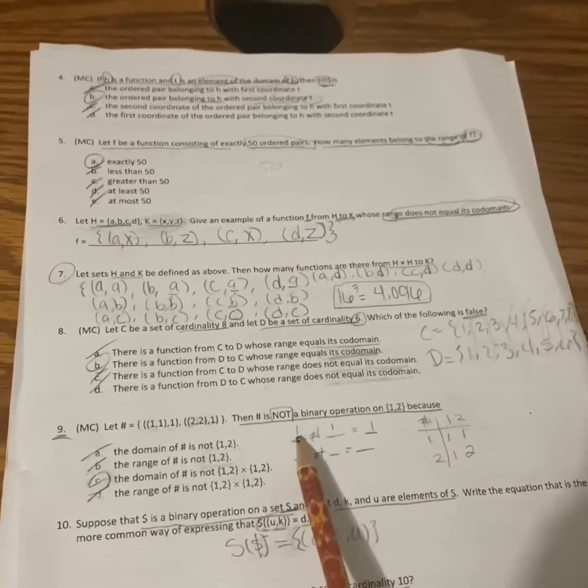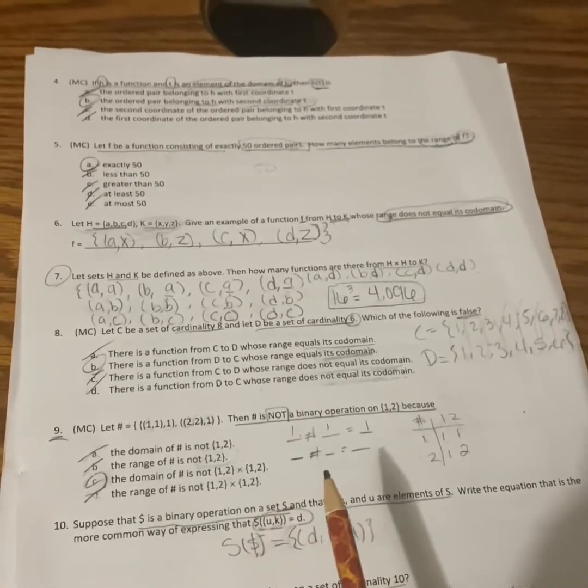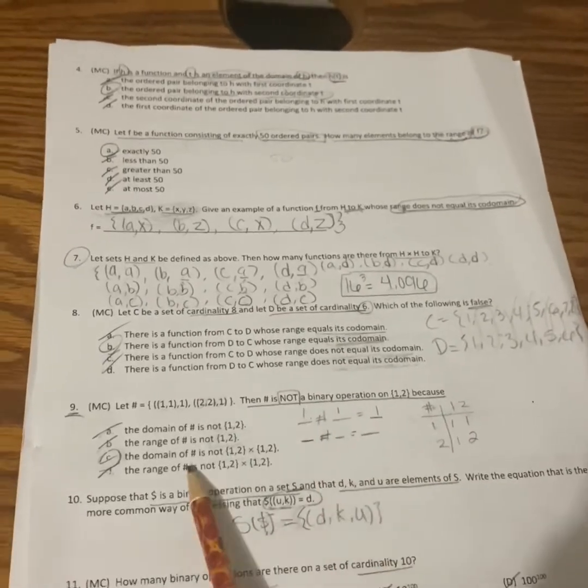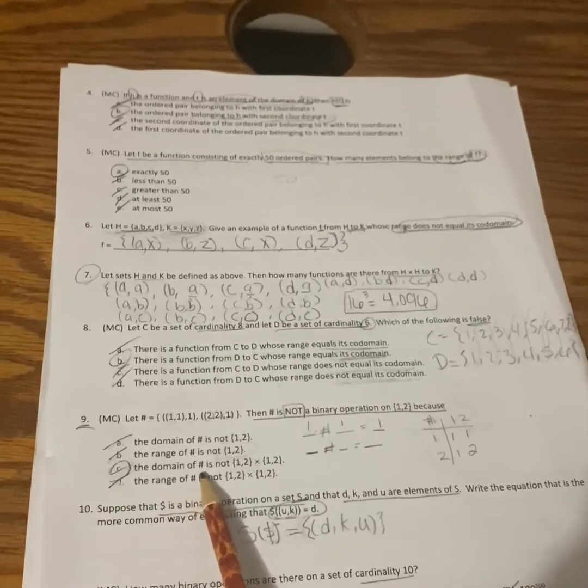I just figured out the chart we use for the binary operation notes, and I found out that the domain of the number sign is not 1 2 times 1 2.